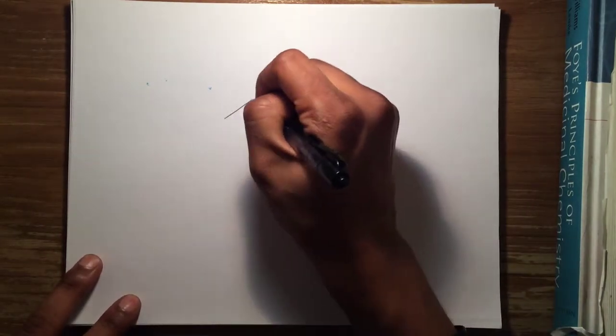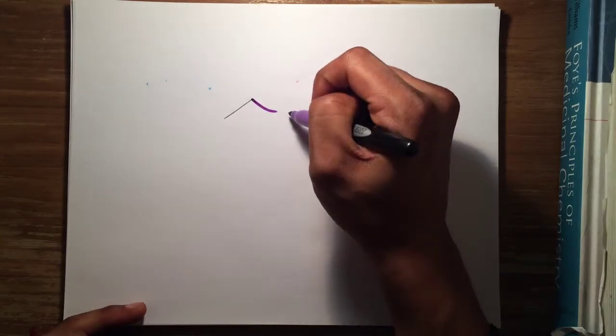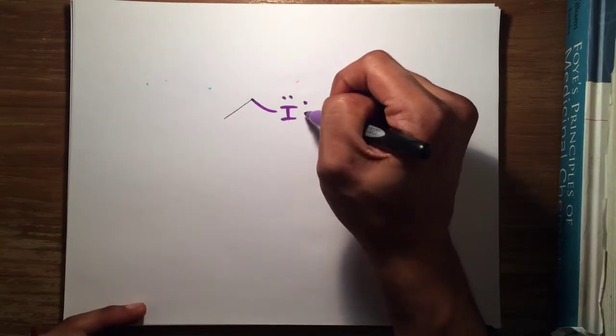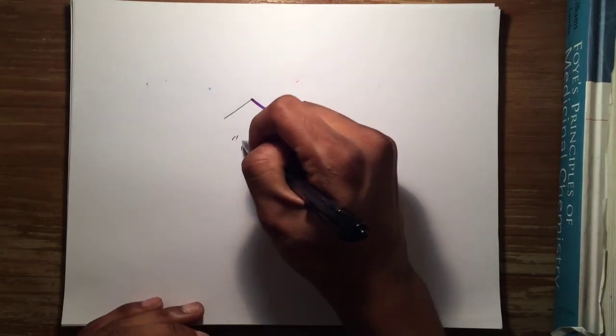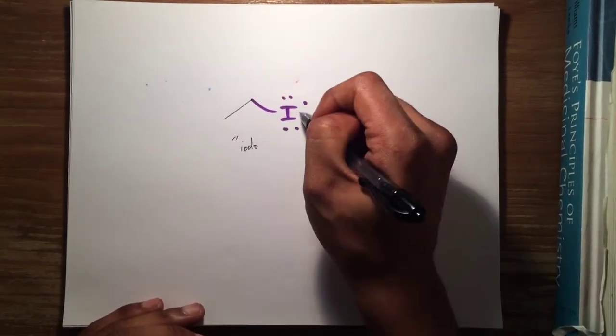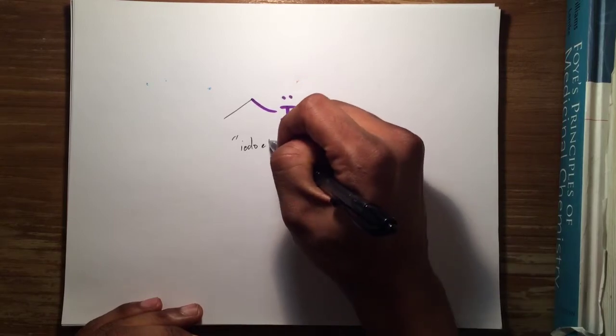We're focusing on a specific Sn2 reaction, and the reaction we were focusing on is this reaction right here. This is iodoethane, iodo because of the iodine, ethane.